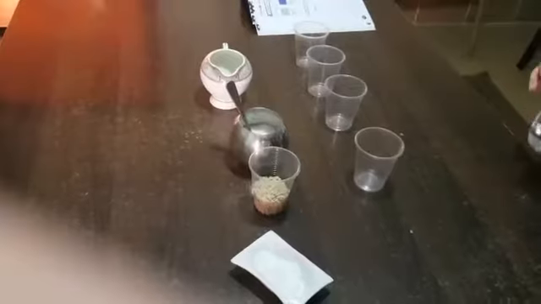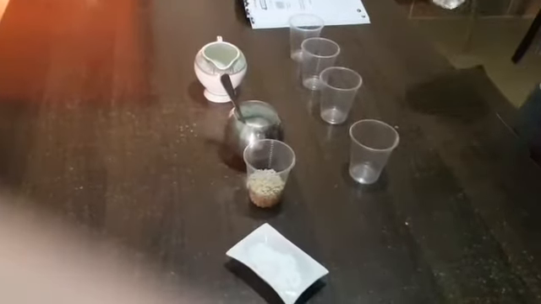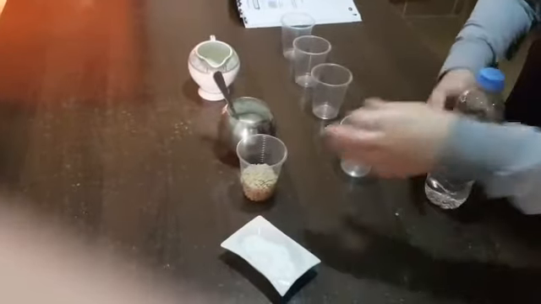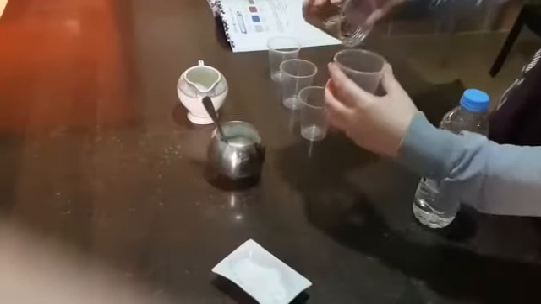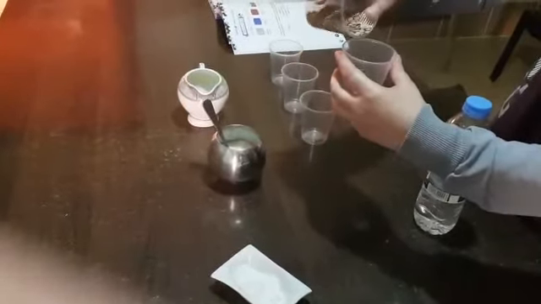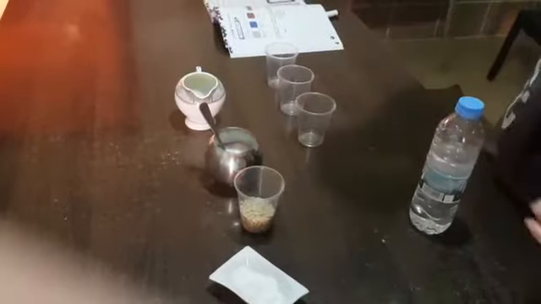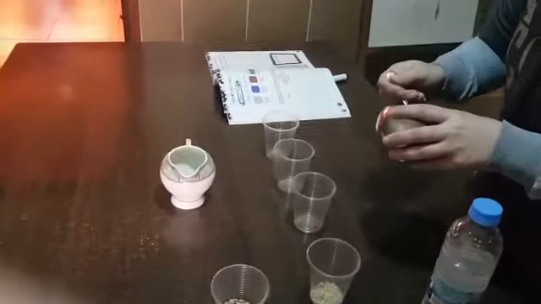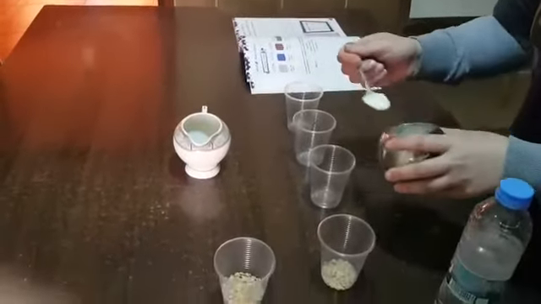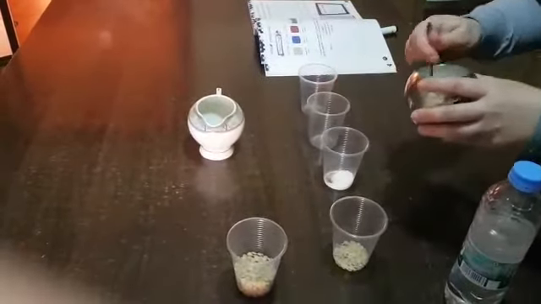Follow me. Let us make this experiment. We should put in the first cup a small amount of lentils. Look. Okay, small amount of lentils. In the second one, a spoon of sugar.